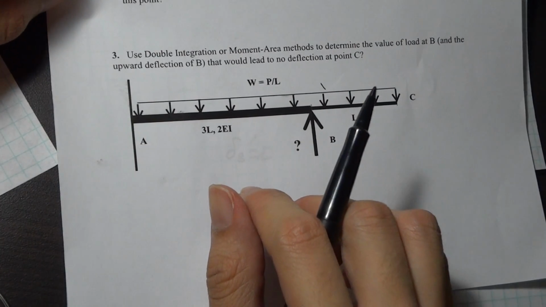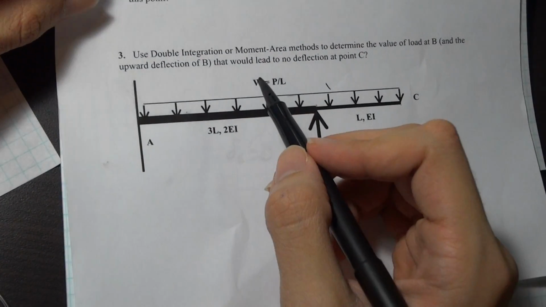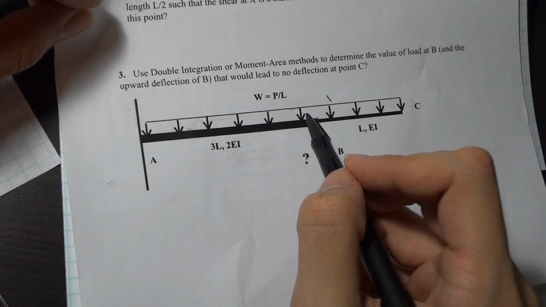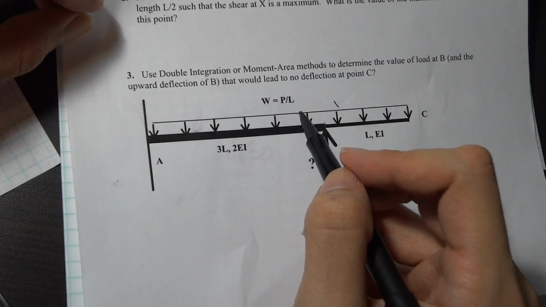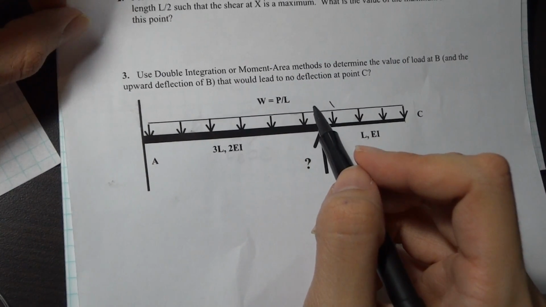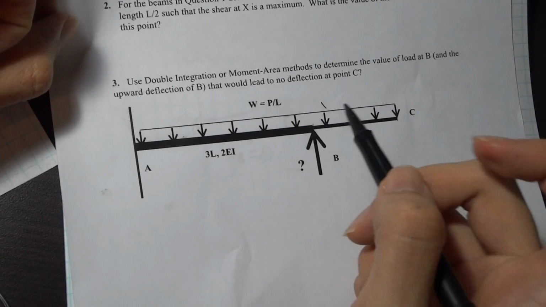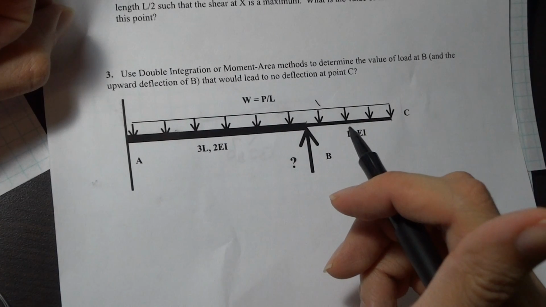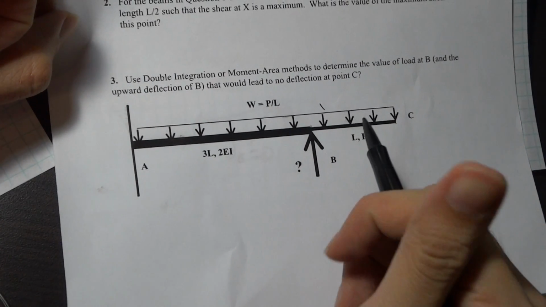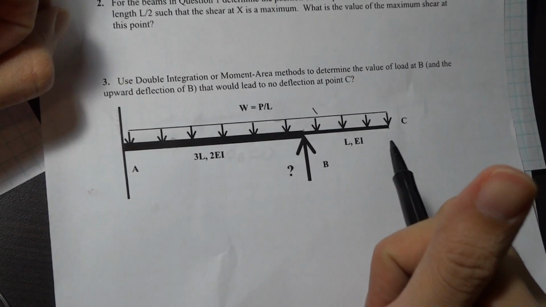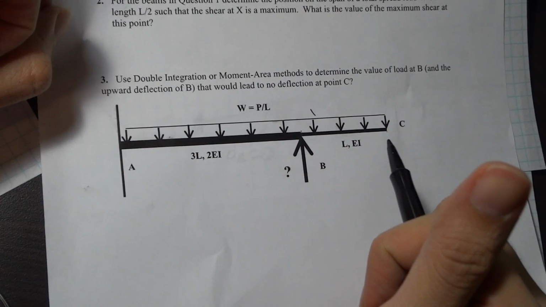I would stress that you should pay very close attention to how to use moment area method, and starting next week, or I guess starting even this week, how you use virtual work. Those two methods will be very important moving forward in the course. We're going to be spending a lot of time analyzing deflected shapes. Usually there'll be one method that's easier than the others.